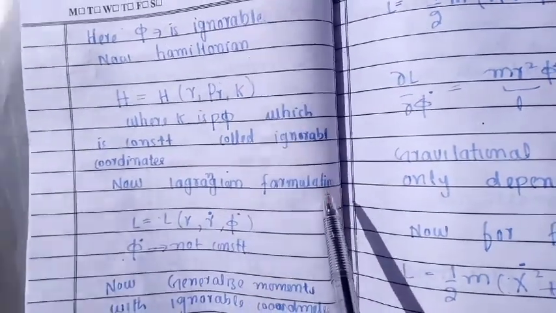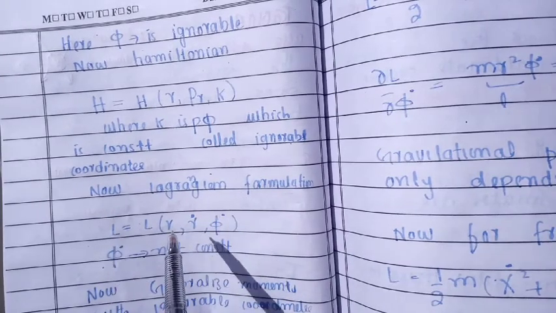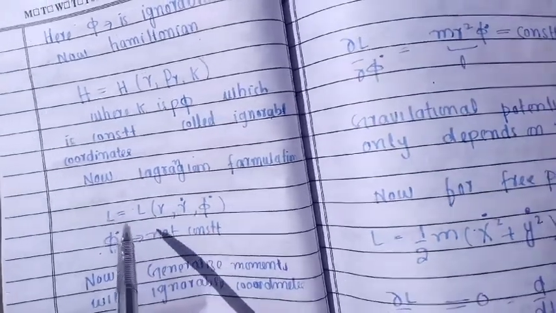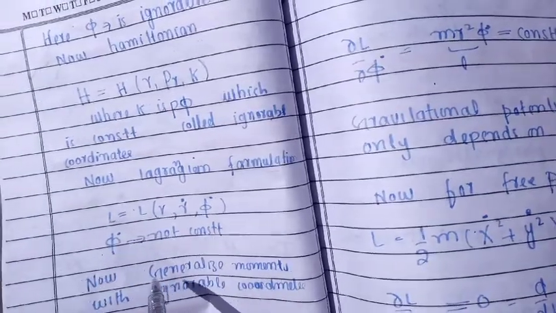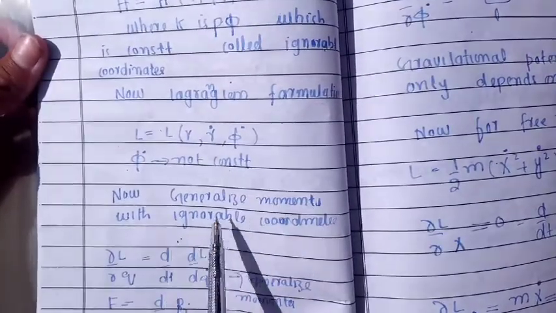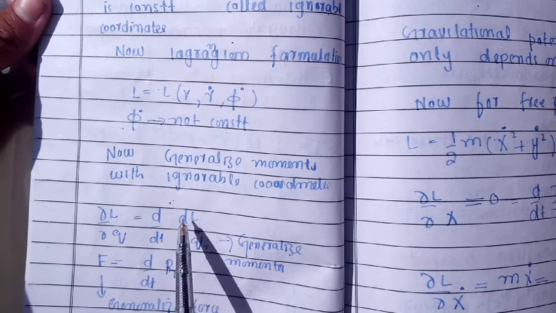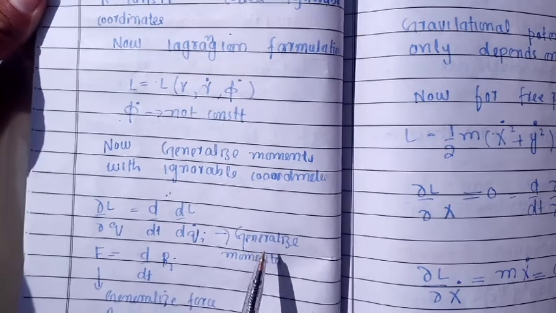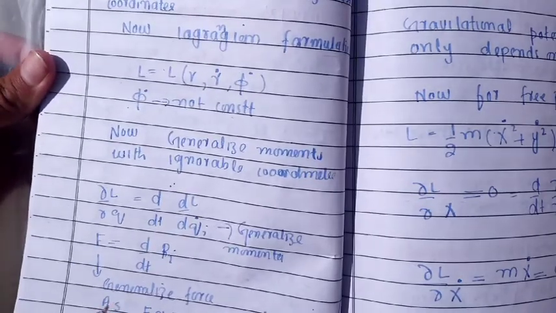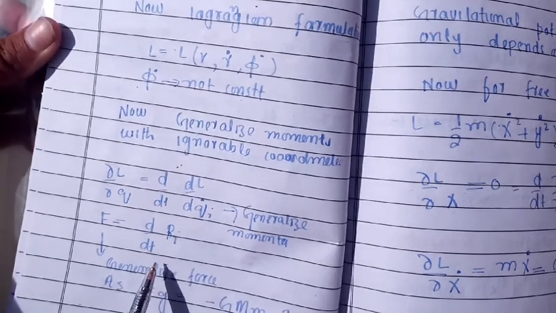Now, as we know from the Lagrangian formulation, L is a function of r, r dot and phi dot, where p phi is a constant. Now the generalized momentum with the ignorable coordinate: dL by d phi is equal to d by dt of dL by d phi dot, and dL by d phi dot is the generalized momentum. Force is equal to change in momentum.